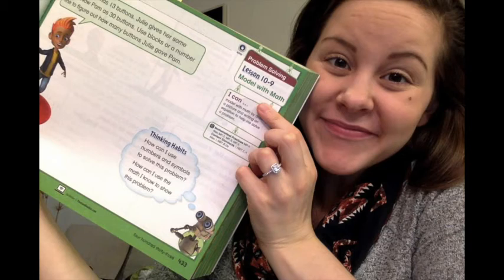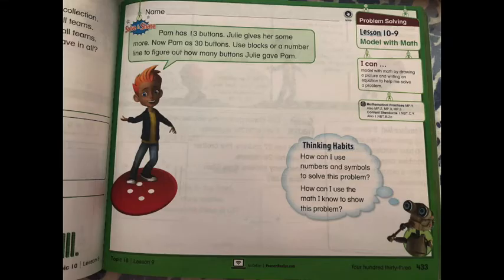Welcome to lesson 10-9. In this lesson, we are going to be problem solving using different models. Open your book to page 433. Let's read the green speech bubble at the top of the page together.